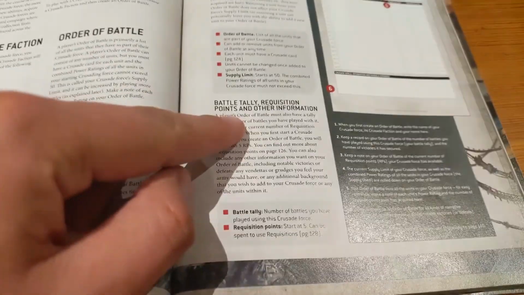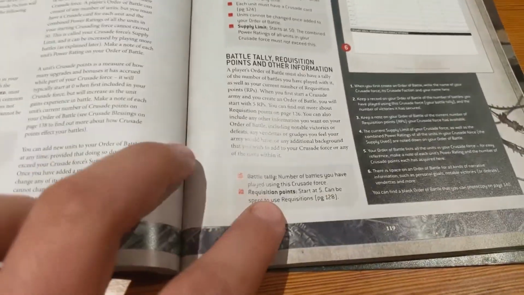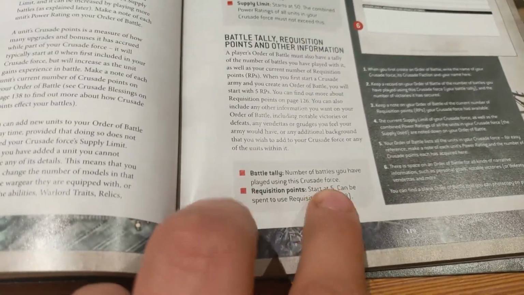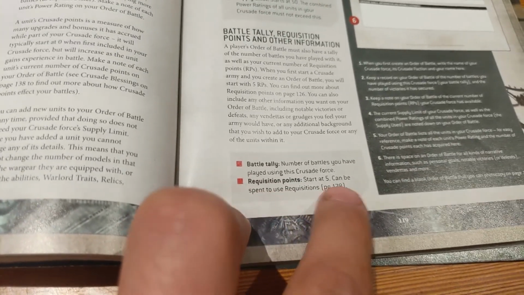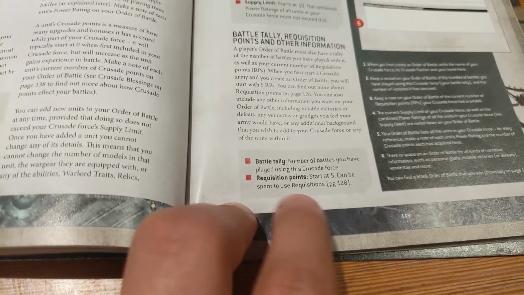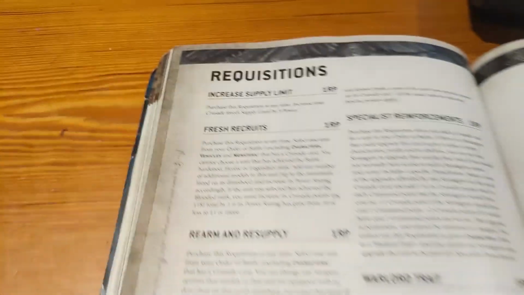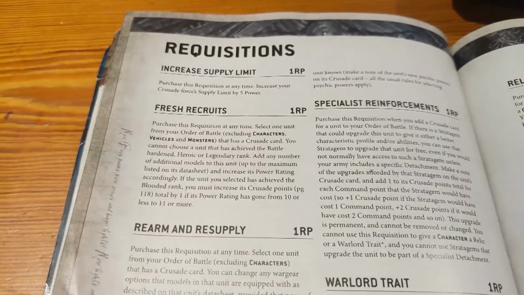Okay. Battle tally, requisition points, and other information. Battle tally is the number of battles you've played using this Crusade force. Okay. Requisition points start at 5, and can be spent to use requisitions. Page 128. Here we go. It's like a choose-your-own-adventure book, isn't it? So page 128 basically shows you things you can spend those requisition points on.